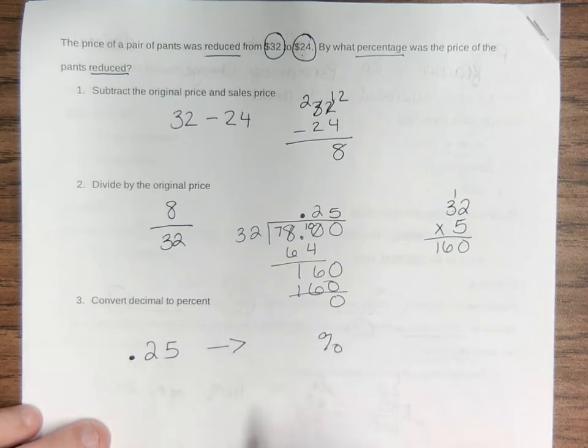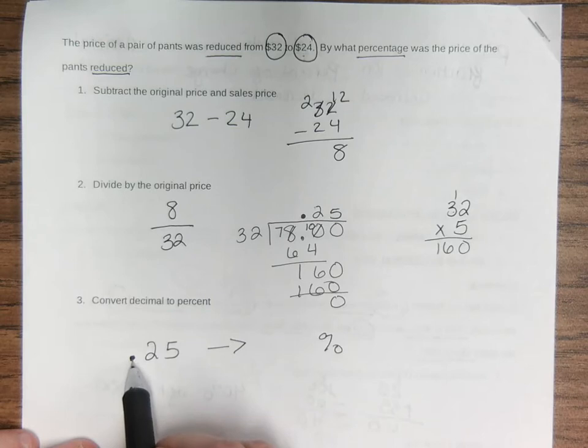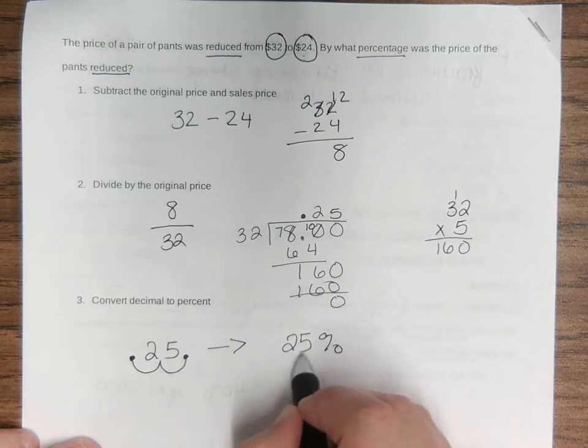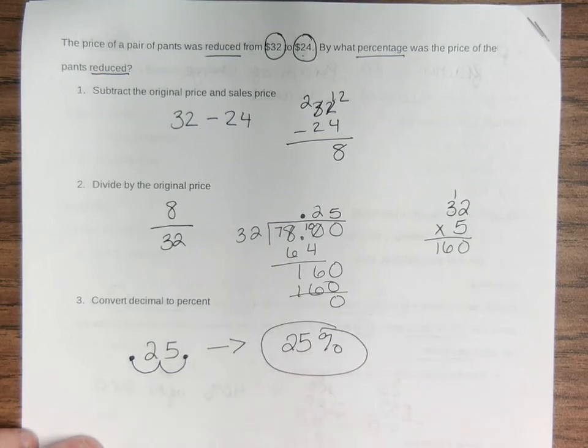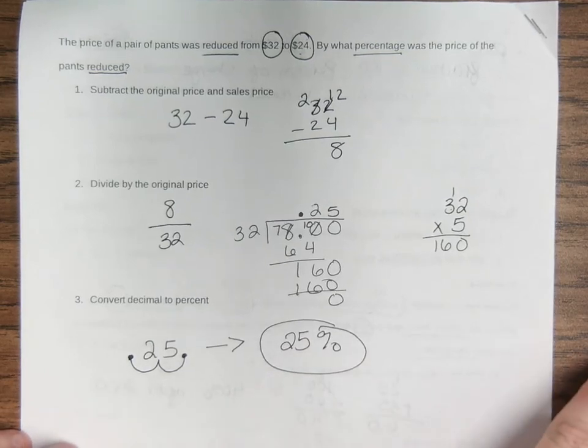Okay, so we're going to convert this decimal to a percent. Remember, to convert decimals to percent, we take the decimal and we move it over twice to the right, and that gives me my percentage. So my percent here is 25%. So it reduced by 25%.